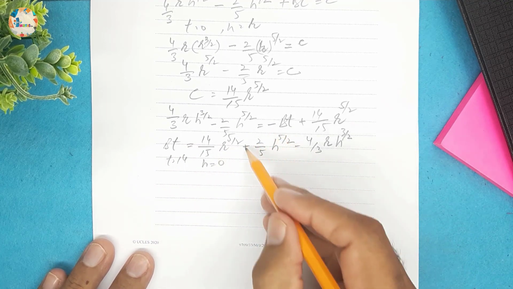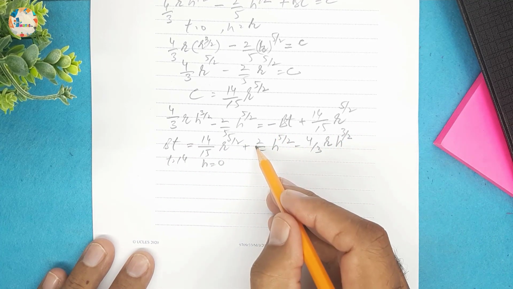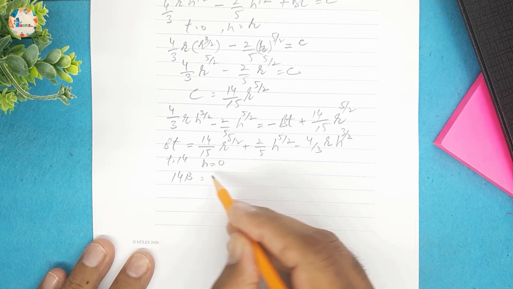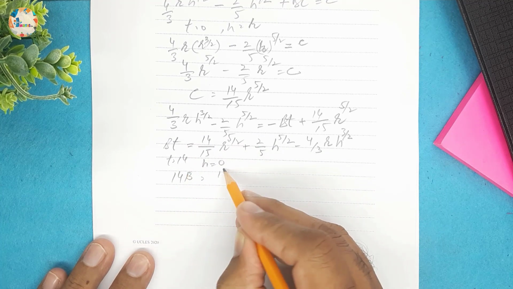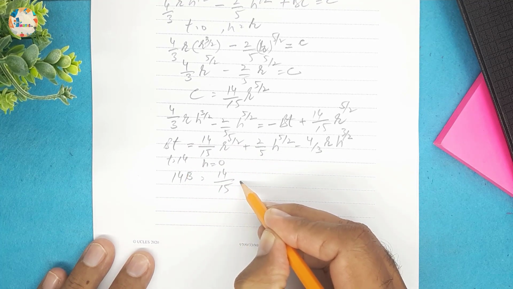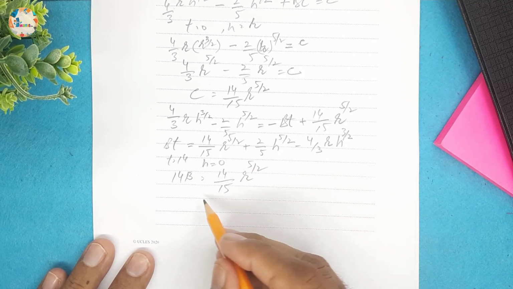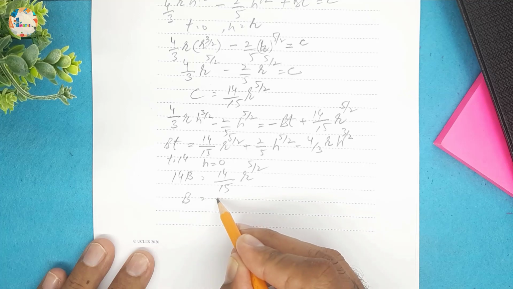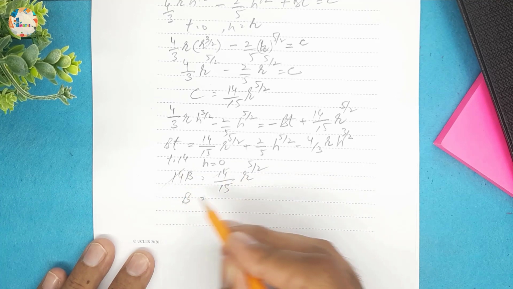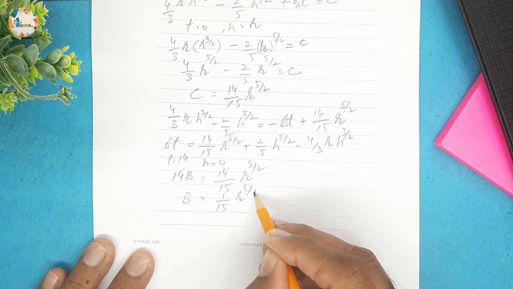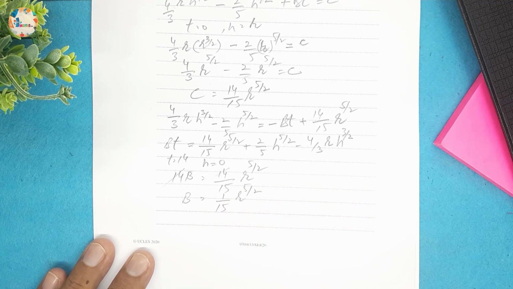So h is in this one, h is in this one, so these two factors will be 0, and this will become 14b. So 14b is equal to 14 over 15 r raised to the power 5 by 2. We can shift 14 to the other side, so b is equal to, we can cancel this one, so this will be 1 over 15 r raised to the power 5 by 2. This will be the value of b, which we will be replacing in this one.